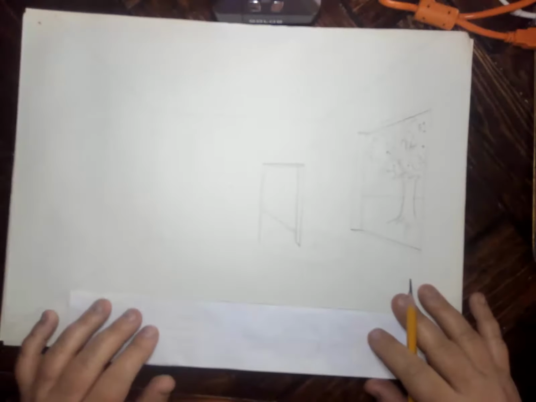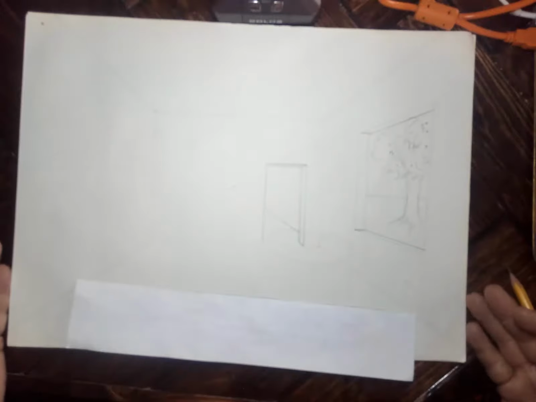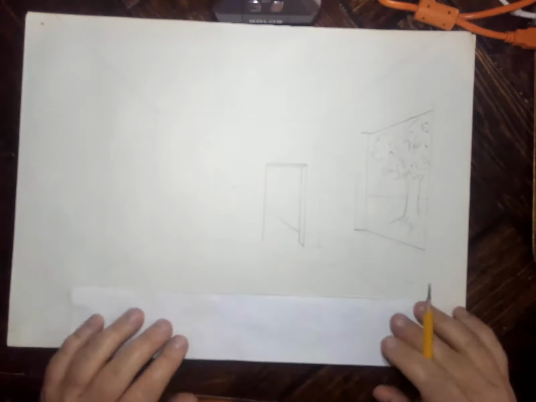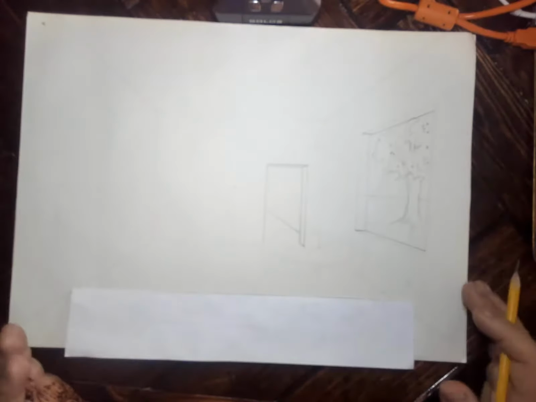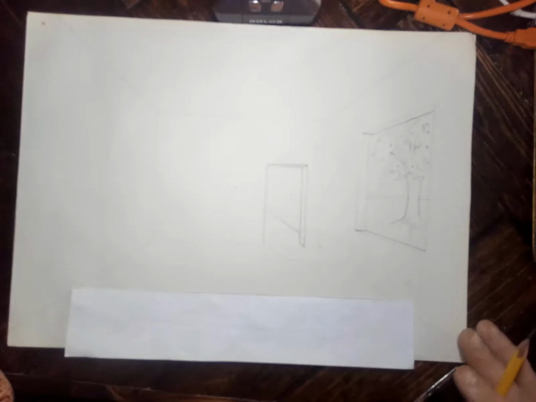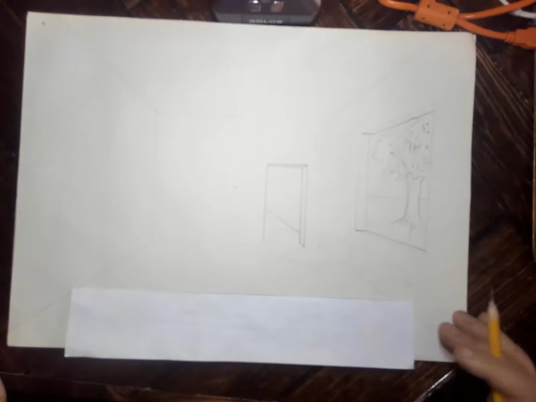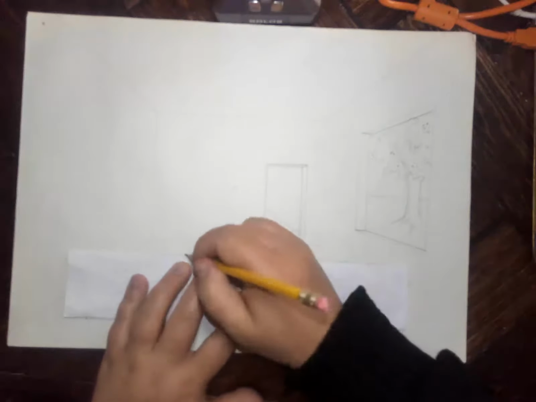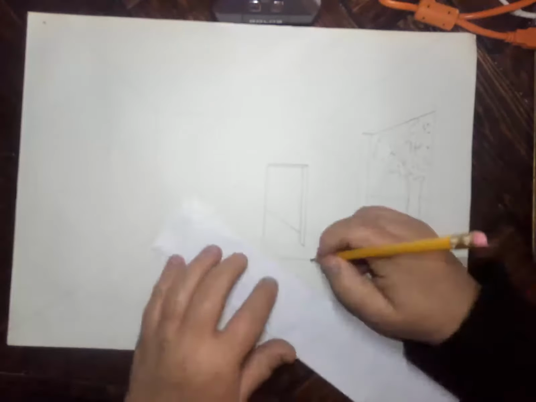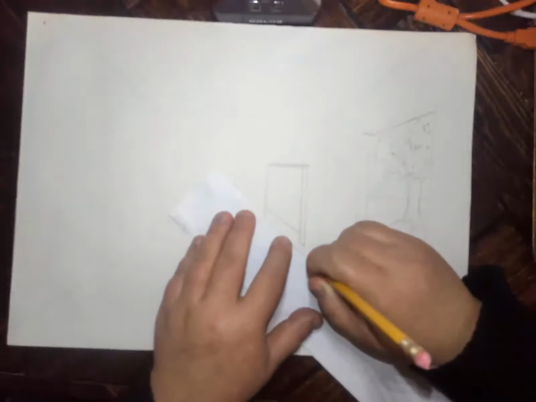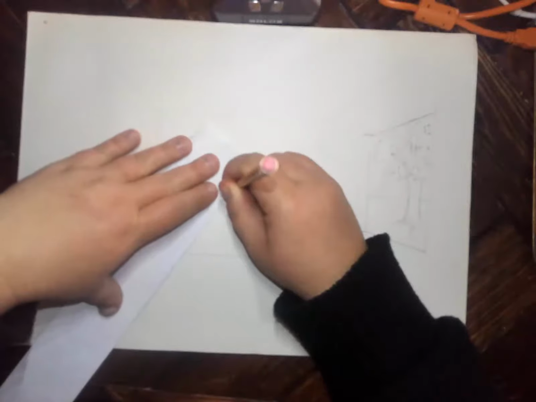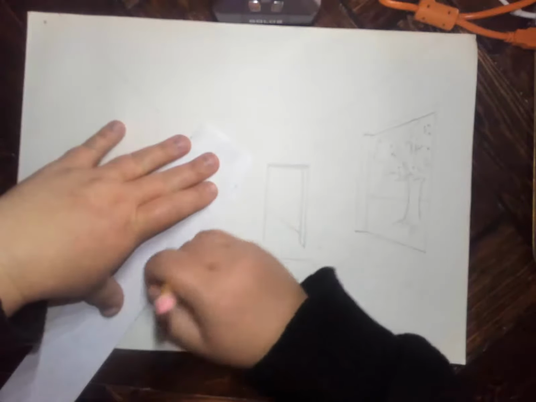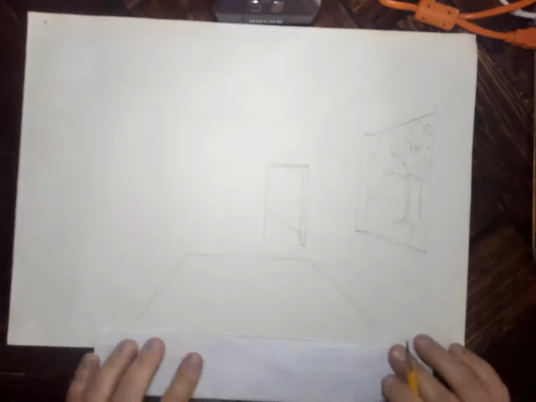Let's see, what else should we do? At this point, I already have established that we've got a drawing of a room, so it's kind of up to you where you go here, what kind of room you want it to be. The only thing that you need to prove to me is that you can draw in perspective. So I guess next I'll do a rug on the floor. And I like to have stripes on my rug.